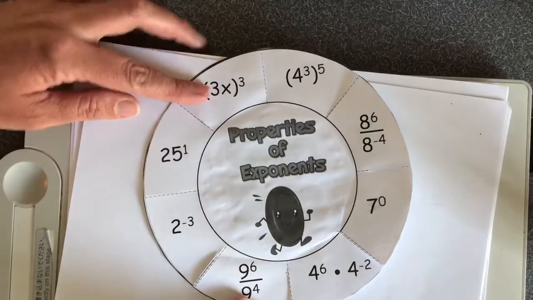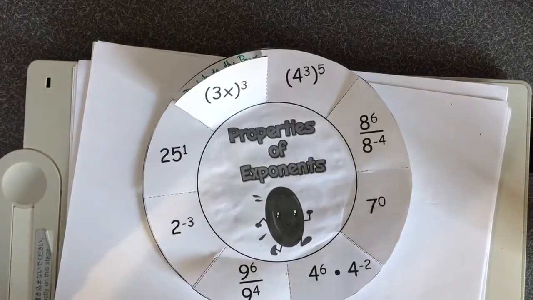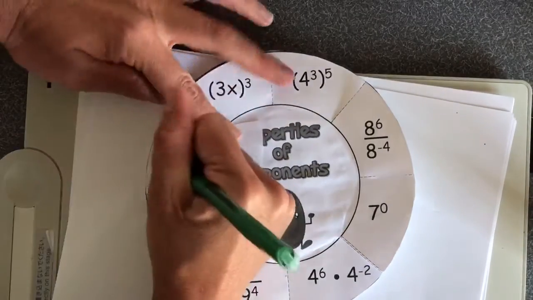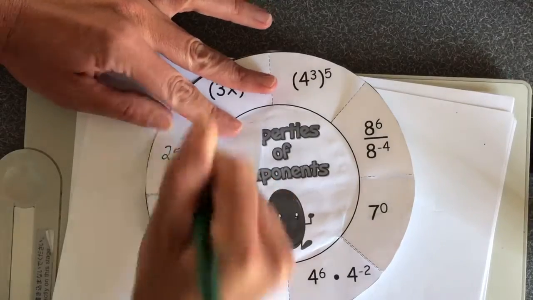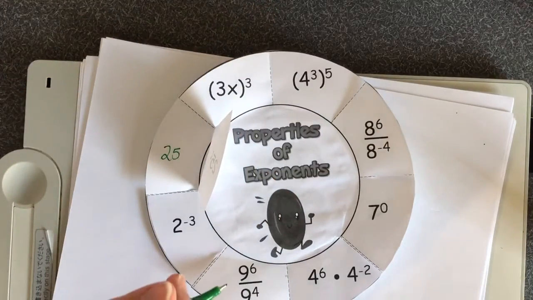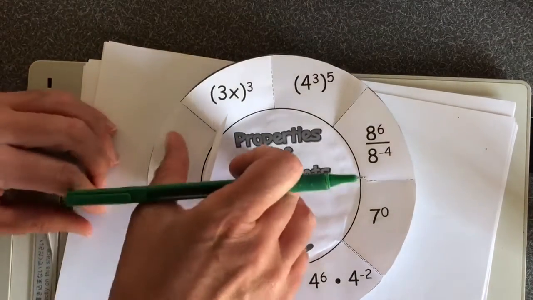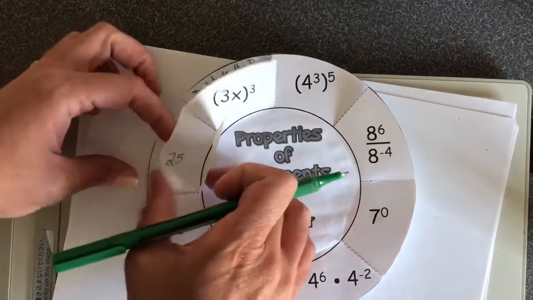What is 25 to the first power? Well, that's simply just saying 25. When it's to the first power, we don't usually write the power. So if the power is 1, anything to a power of 1 is itself, so you can lose the power.